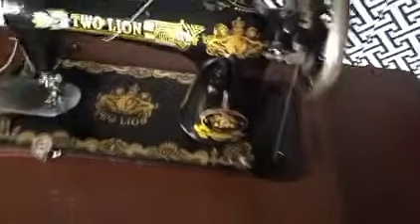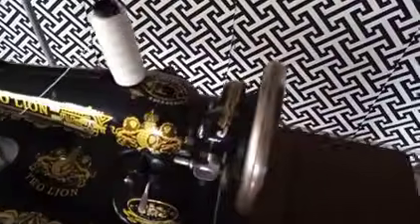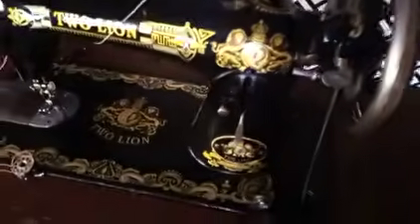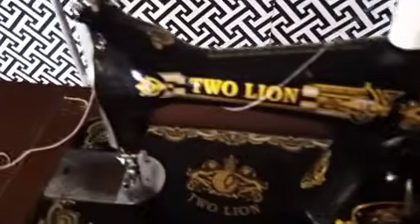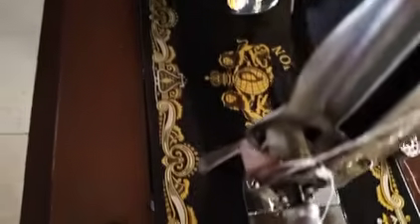Welcome, sewing lovers. Today we are diving deep into the fascinating world of every fashion designer's best friend, and that is the sewing machine. In this tutorial, we will explore the various parts of the treadle sewing machine, commonly known as the manual sewing machine. Understanding these components will empower you to unleash your creativity with confidence.